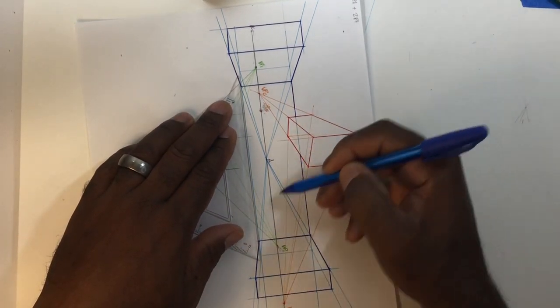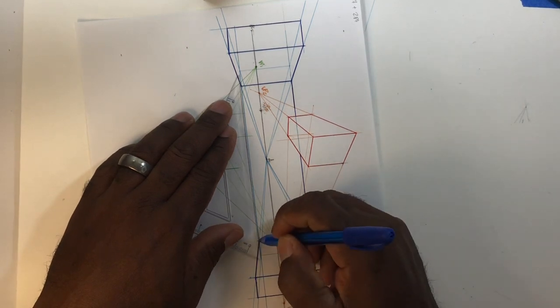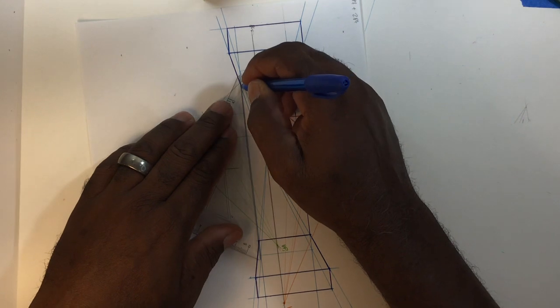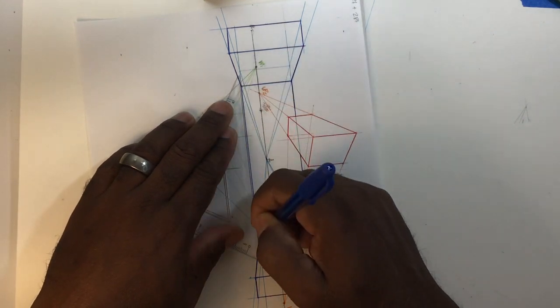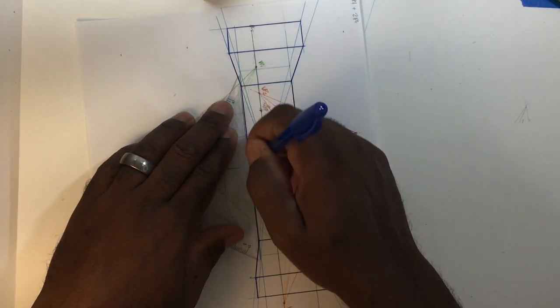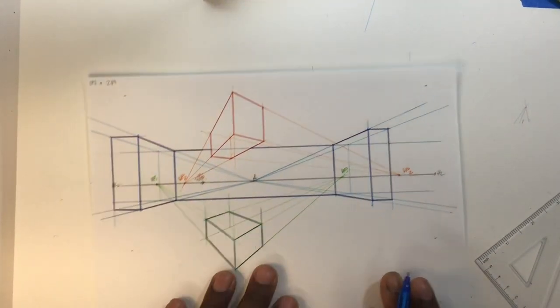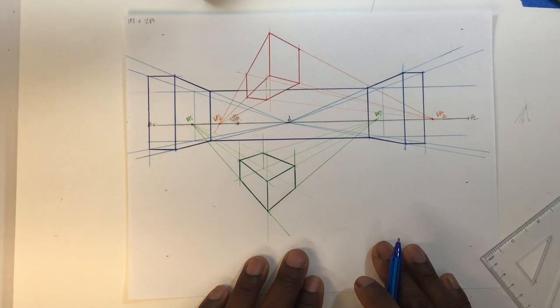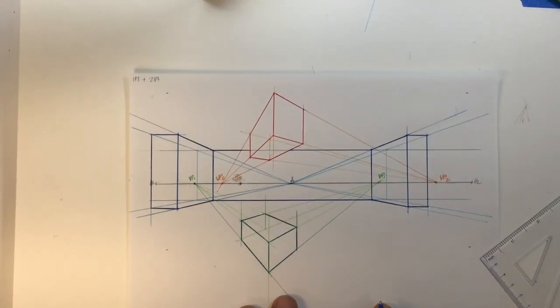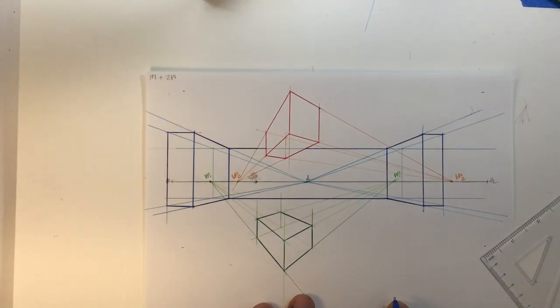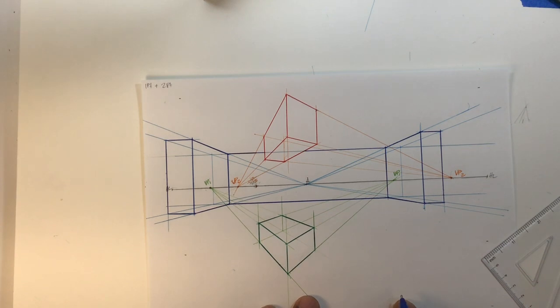You still have the light blue construction line in there, so I don't think it'll look weird or anything like that. There we go. All right. That turned out okay. I like the way that turned out.